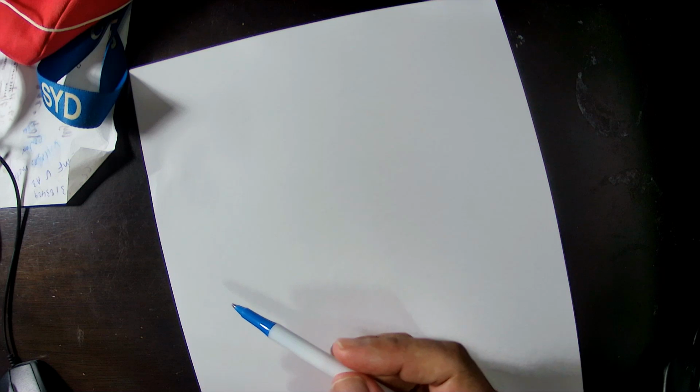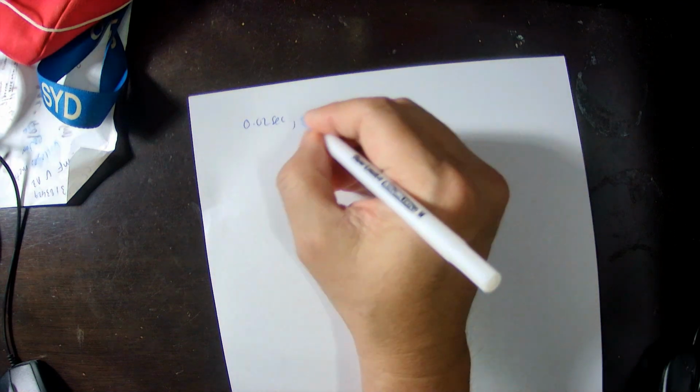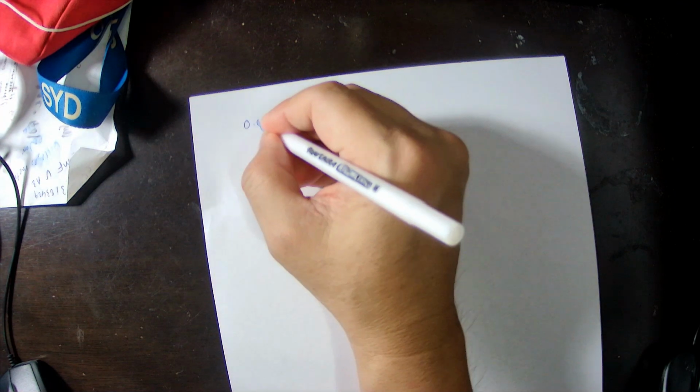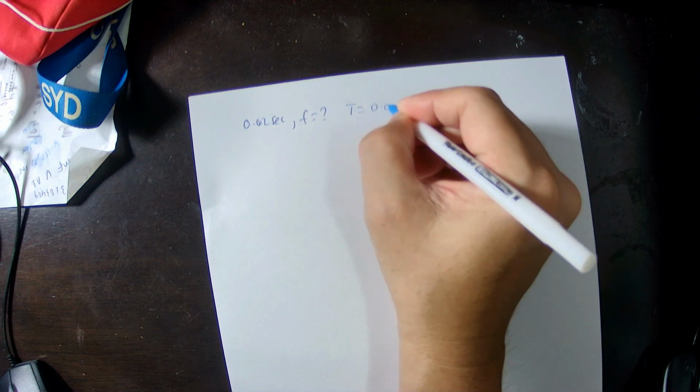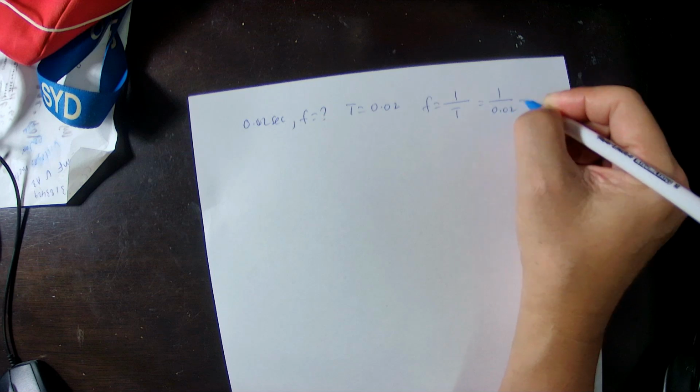The next thing is that we also need to calculate the frequency. This problem gives the time for the waveform to travel as 0.02 second. We need to calculate the frequency. This 0.02 second is the period. Frequency can be calculated as 1 by T, so 1 divided by 0.02 gives 50 hertz.